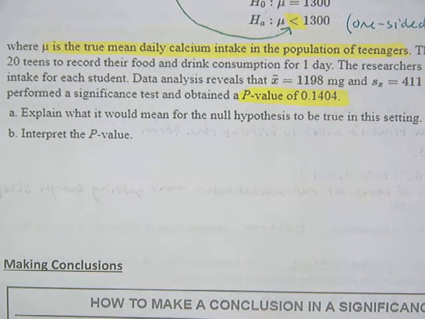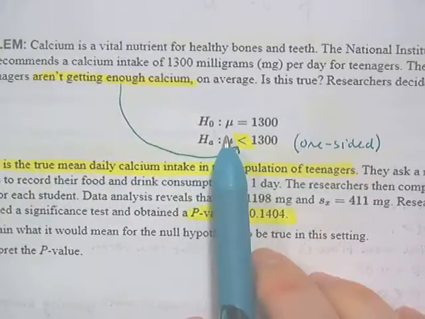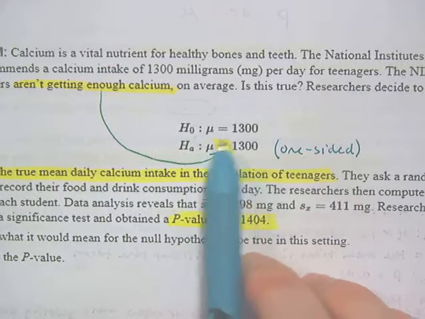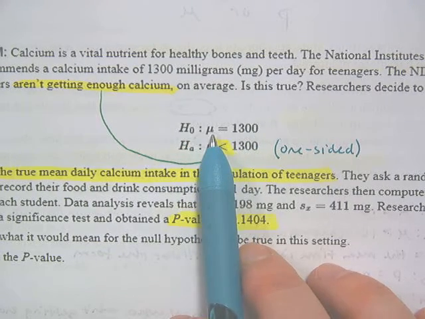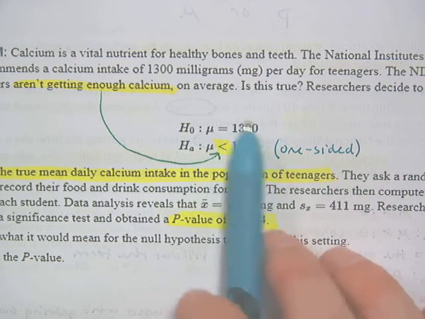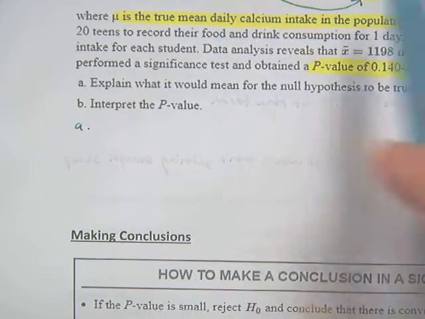A says explain what it would mean for the null hypothesis to be true. Now that one's really easy. Look at the null hypothesis, the top one, the H0. If this is true, then what that means is the average daily intake of calcium for teens is 1,300 milligrams.